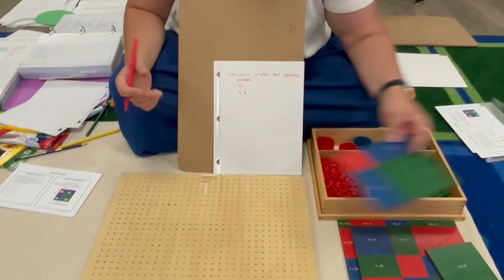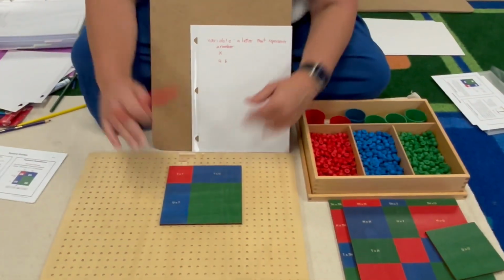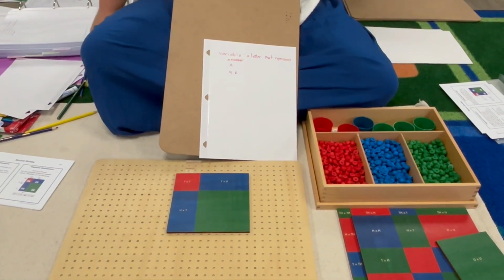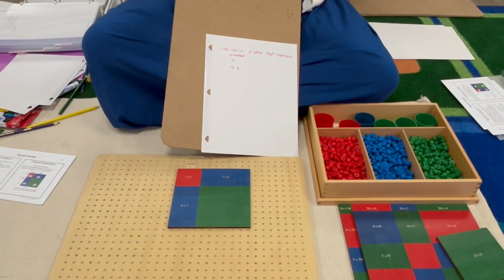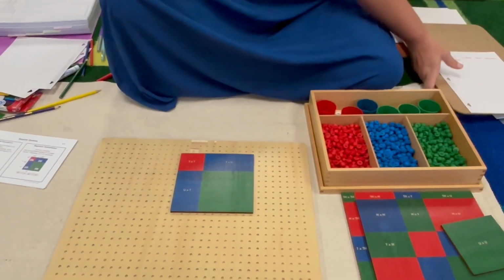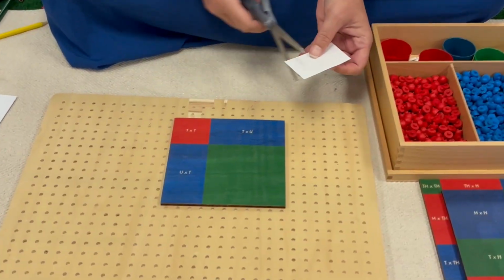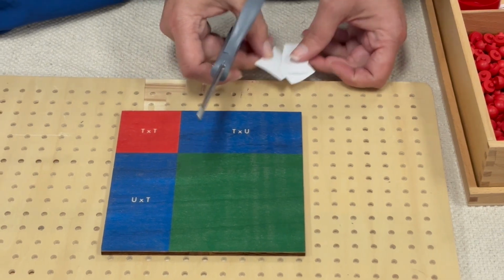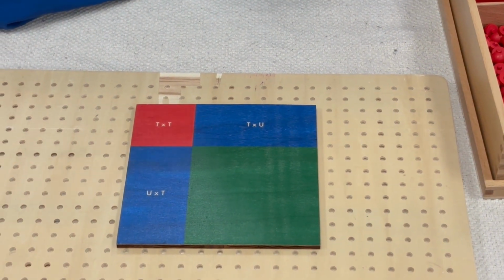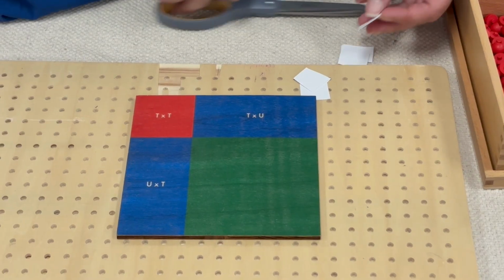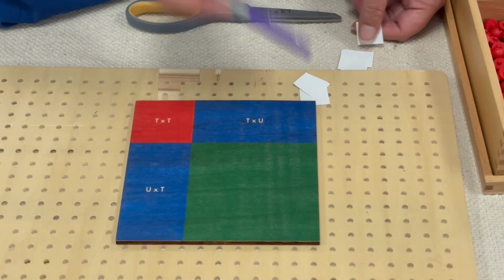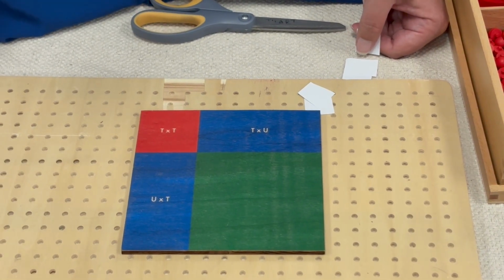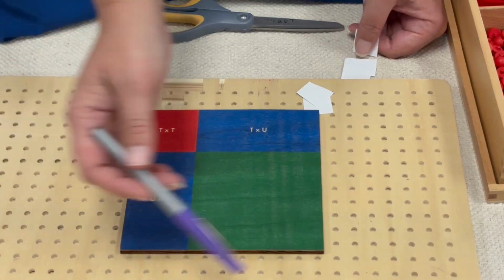So you've been working with this a lot, right? We've been squaring numbers, using the pegboard, and using these square guides. And so let me get some strips of paper. And we were naming the sides of our squares. And so we would say that this was like 10 plus 3 times 10 plus 3. The first problem we did, remember that 14 we did? So it was 10 plus 4 times 10 plus 4.